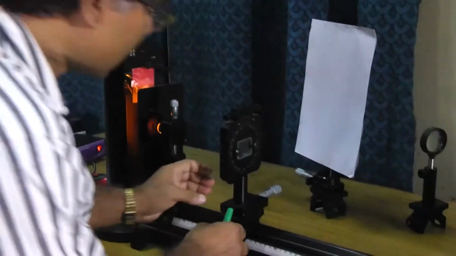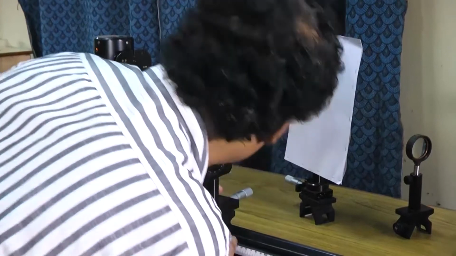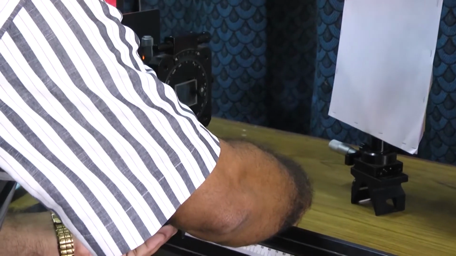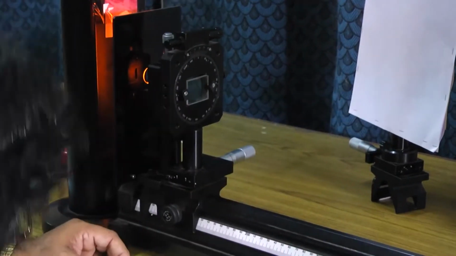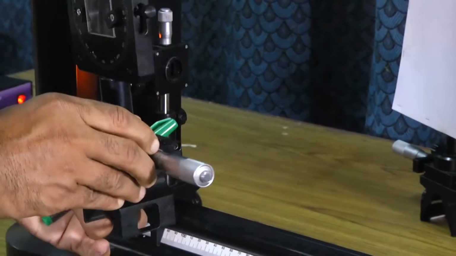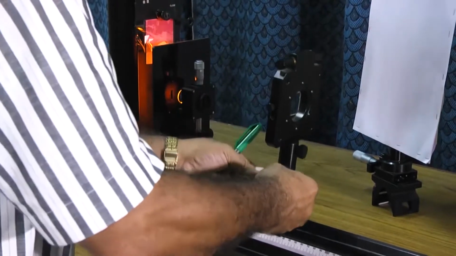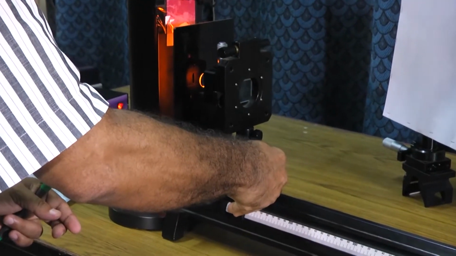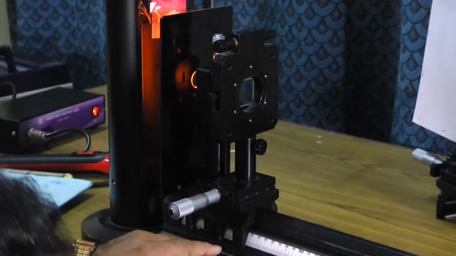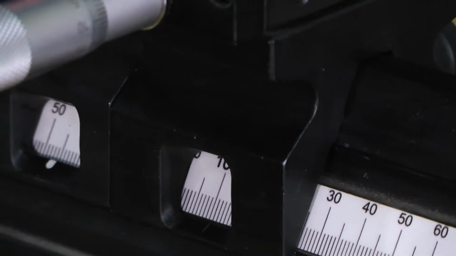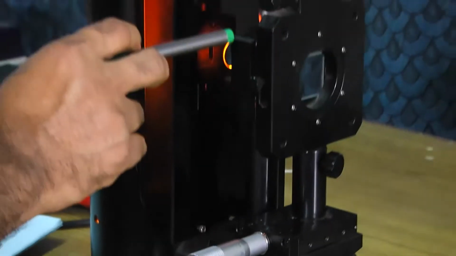Now I will put it here. It was at this place, you know. The marker is on the other side. Its position was 103, as I told you, and I kept it at the same position. This also we have to note down.